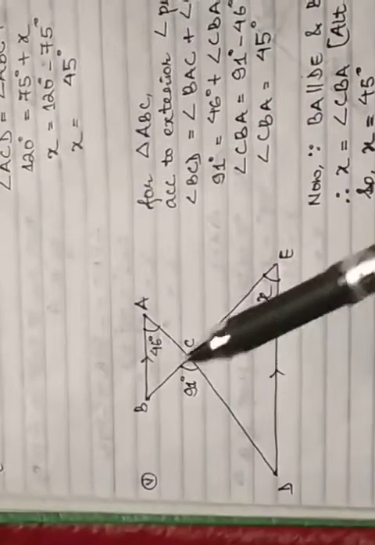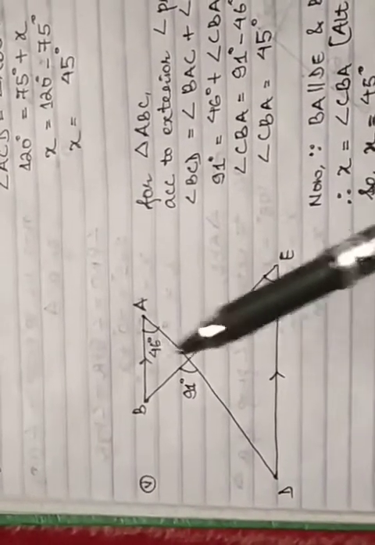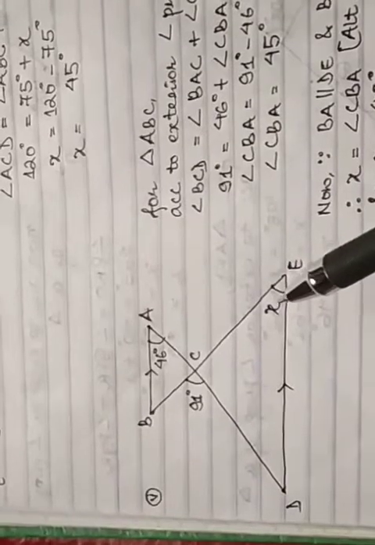Okay, so we got parallel lines as well as intersecting lines. See, AD and BE are intersecting, so we got intersecting lines as well. Okay, and we got triangles as well. So what we are supposed to find is this angle, that is angle X. Now see, we need to find the angle X, isn't it?